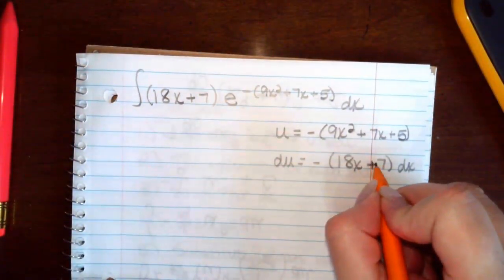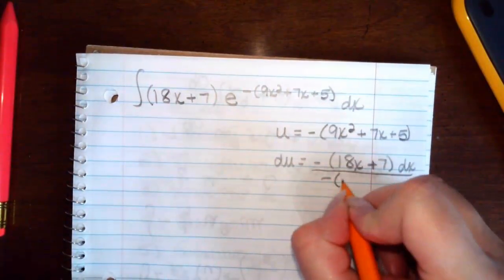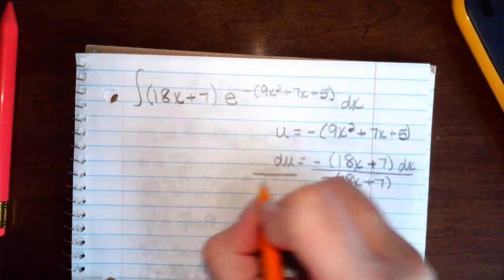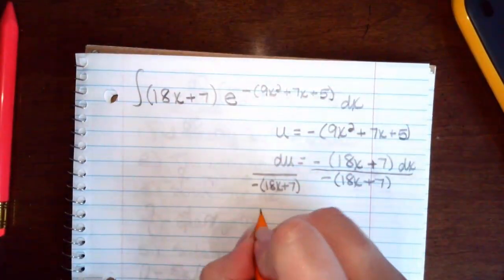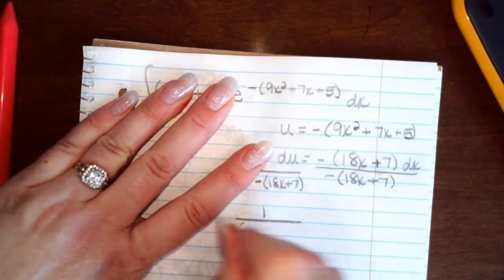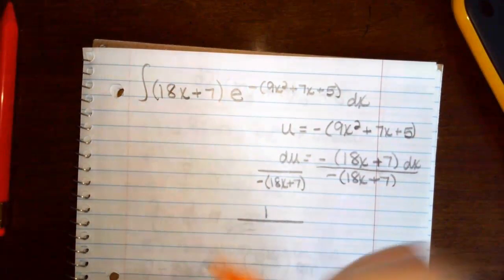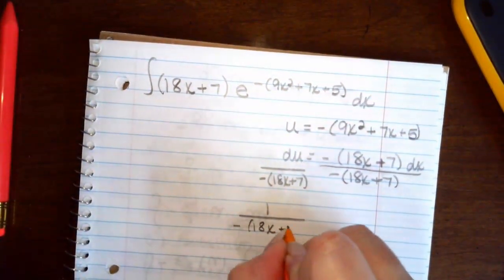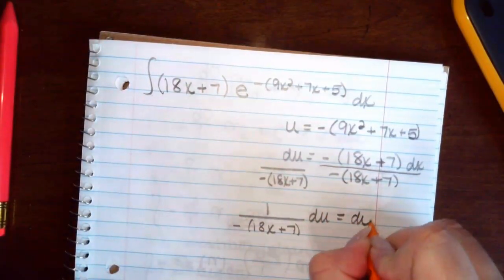Then we solve for dx, which means we divide both sides by negative 18x plus 7. So I have 1 over negative 18x plus 7 du equals dx.